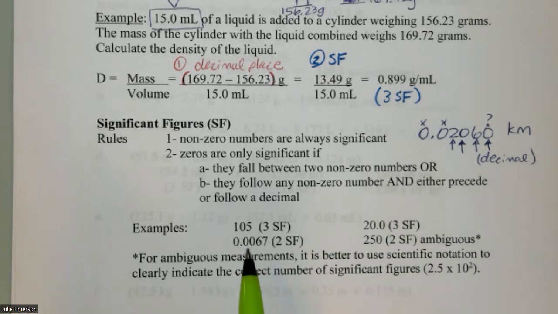So when you're writing a number, the very first significant figure is the first non-zero digit. Anything before that, just a 0, is just a placeholder. That's it. It's just there for size.